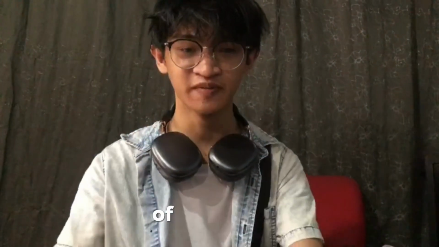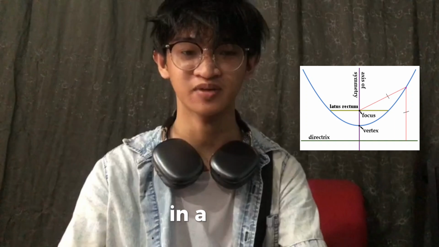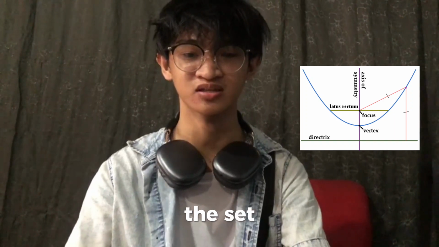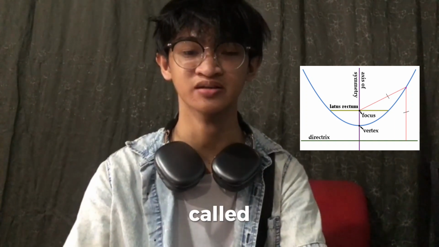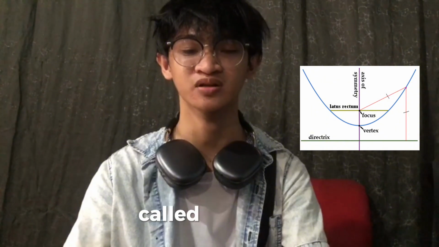The definition of a parabola is the set of all points in a plane, such that each point in the set is equidistant from a line called the directrix and a fixed point called the focus.